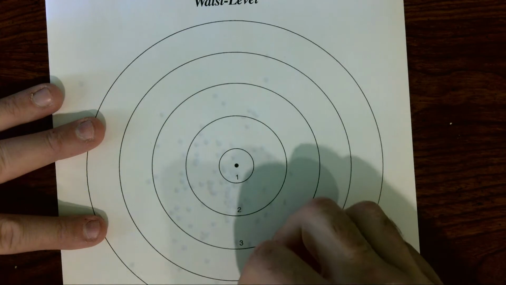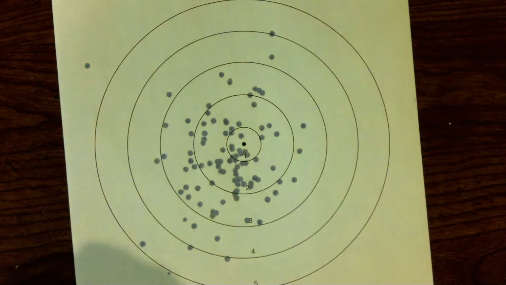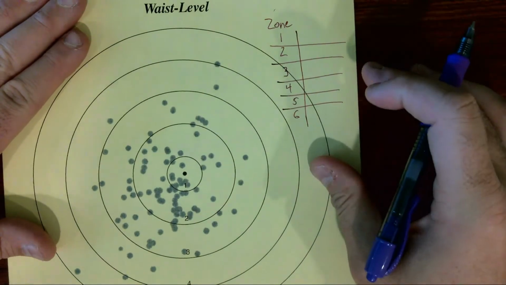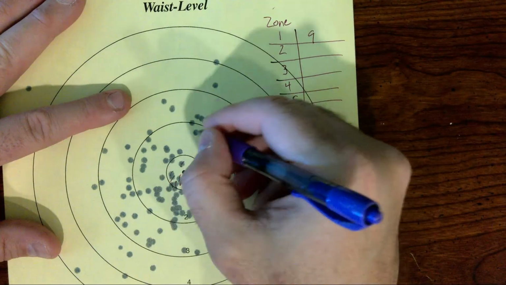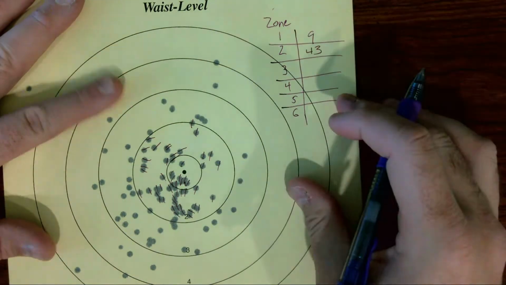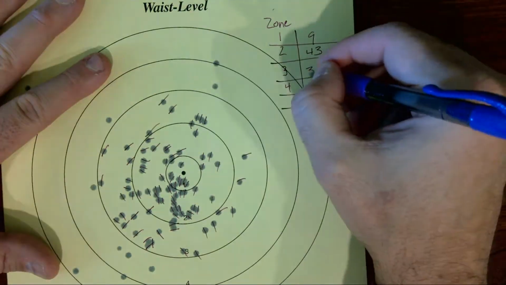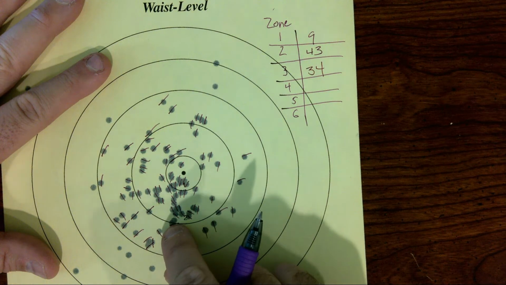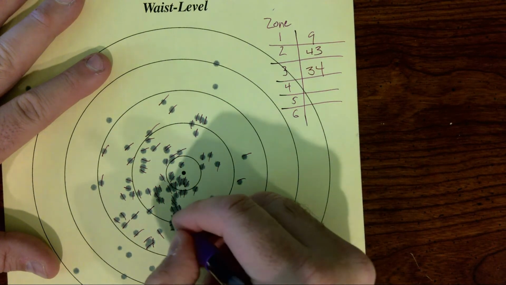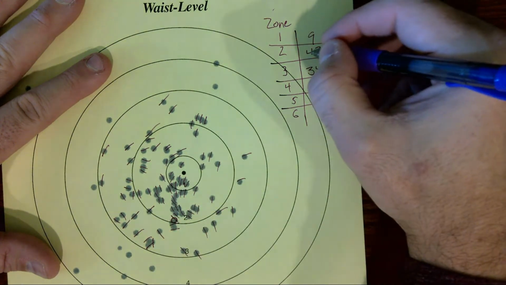Okay, so I tear this off, and I will start counting. Here's one that I forgot for zone 2. There's one in there that is completely in zone 2.